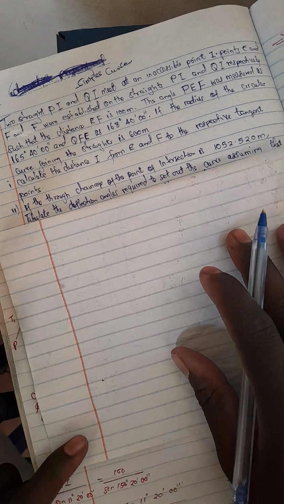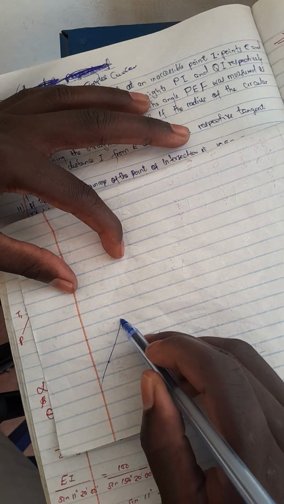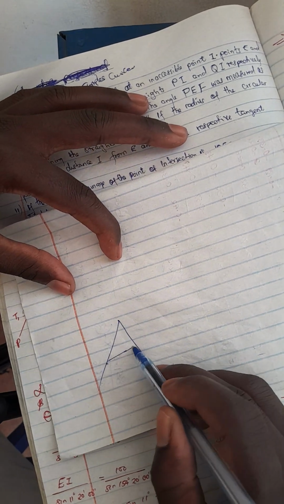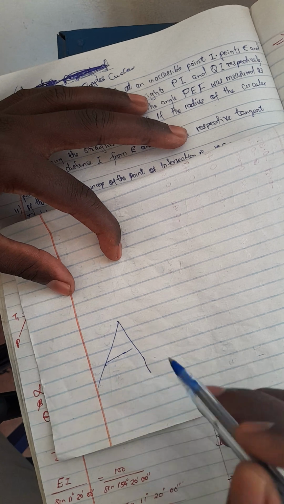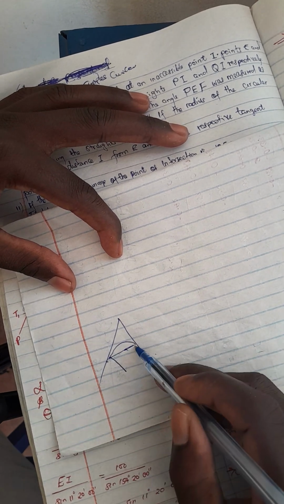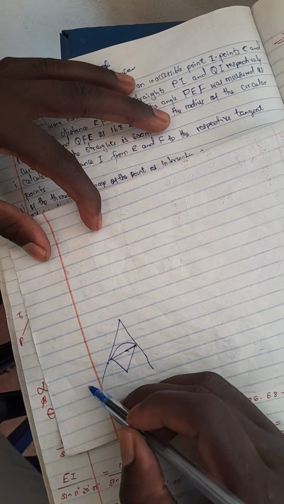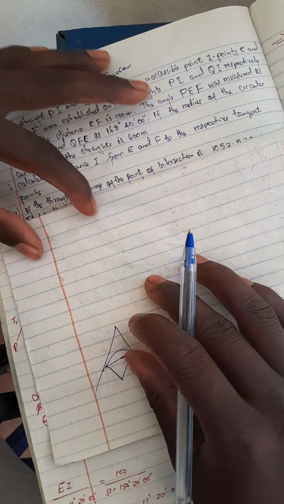For example, let me just demonstrate. You have a curve. This is a simple curve. Don't mind my drawing, it's just a demonstration.